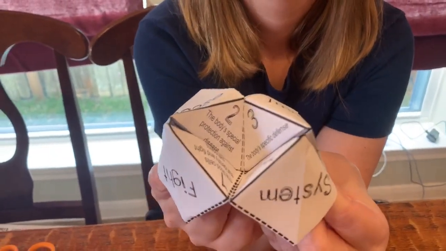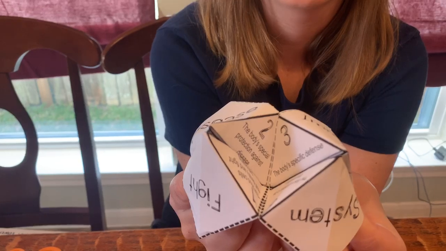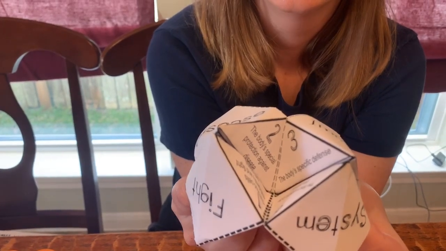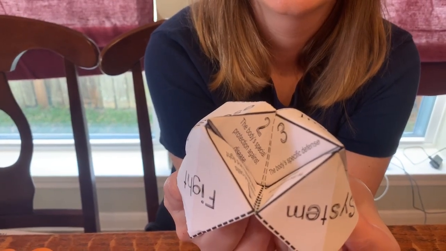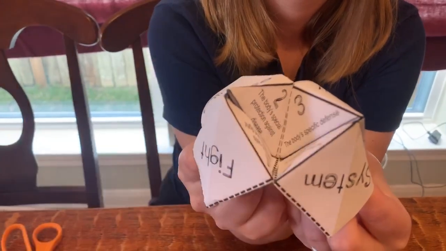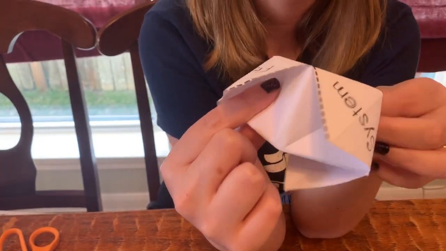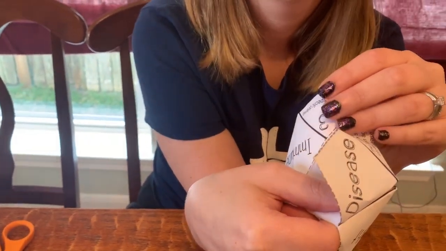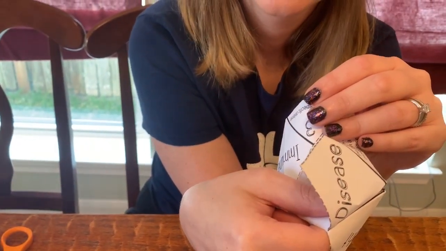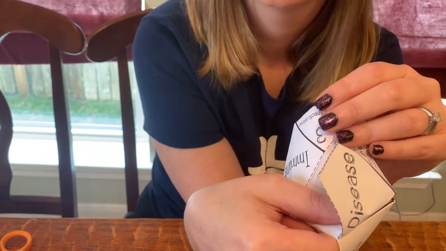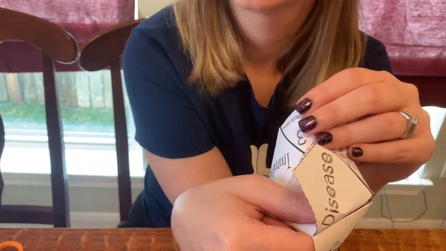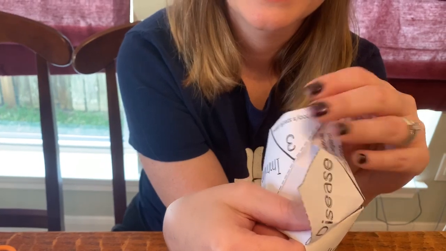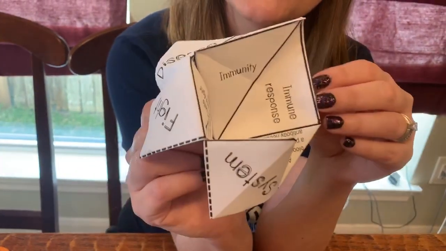Pick a number, different than Dada. 3. The body's specific defense is called the immune system? Okay, very close. It's immune response.